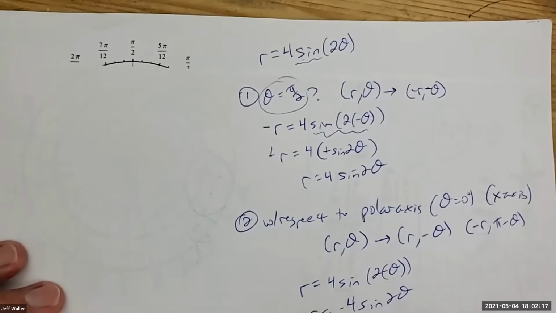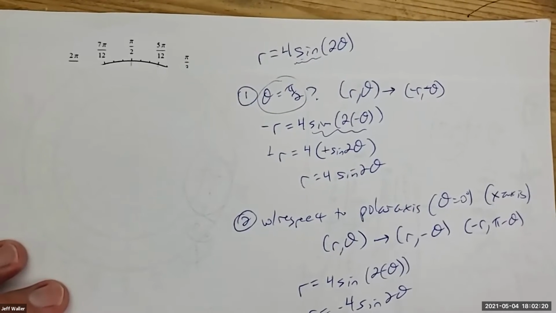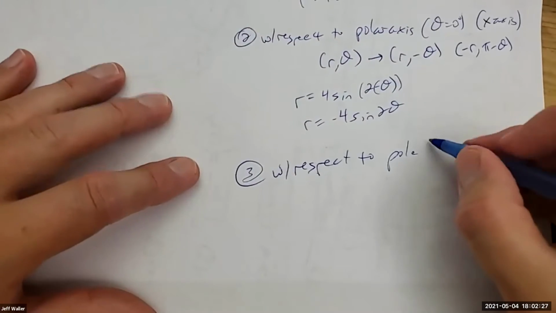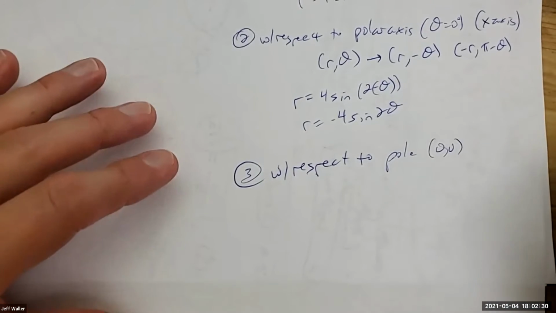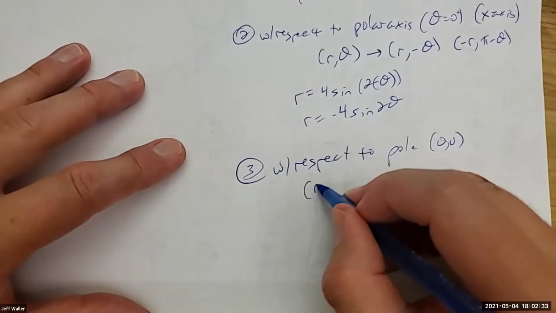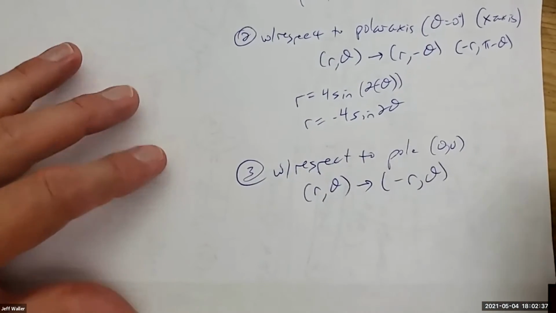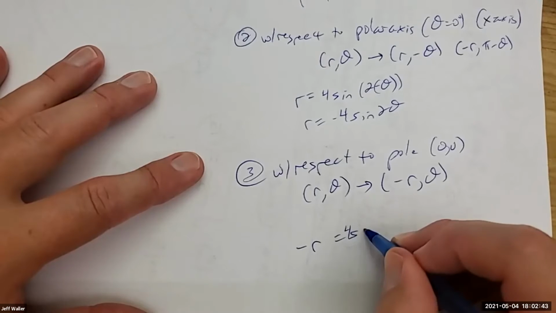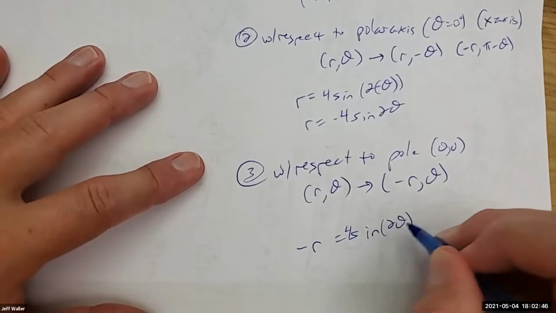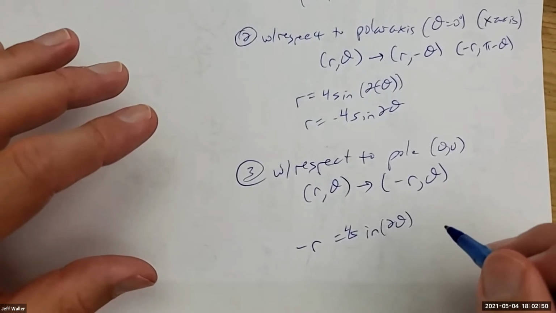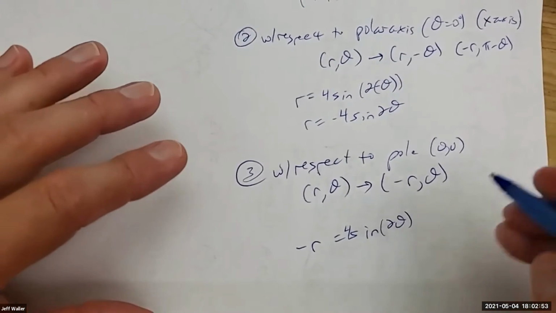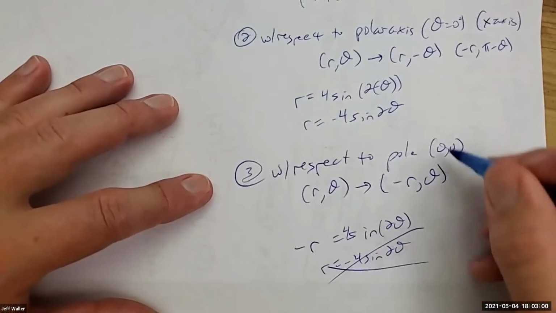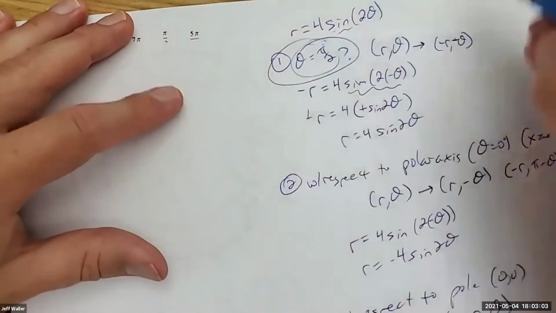And I think the only one we left out so far is with respect to the pole, the origin, 0, 0. Of course, that's where I replace r, theta with -r, theta. And we already know that's not going to work. If you're not sure how you could possibly have all three symmetries, remember I can have stuff squared. Squaring stuff will make this happen. This doesn't have anything squared, so it's pretty much dead from the beginning. R equals -4 sine 2 theta, which is not. So no.